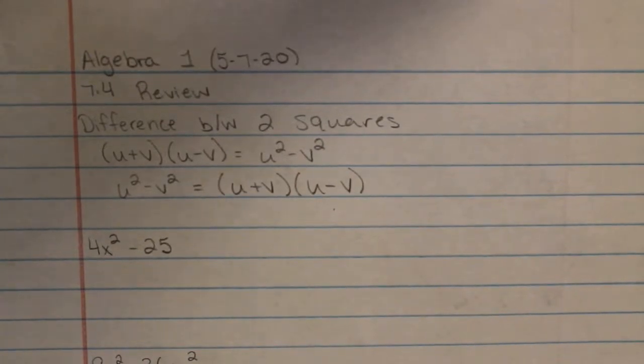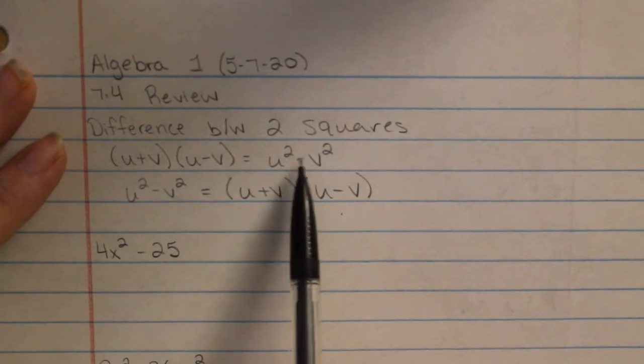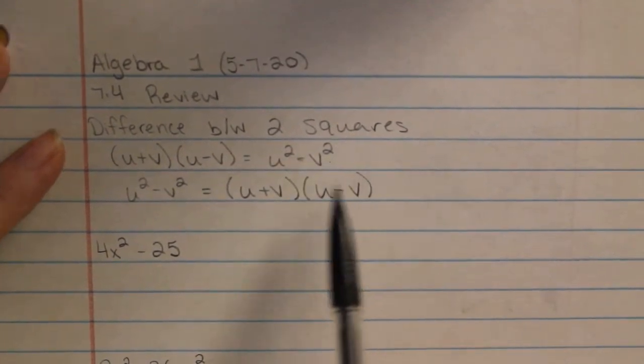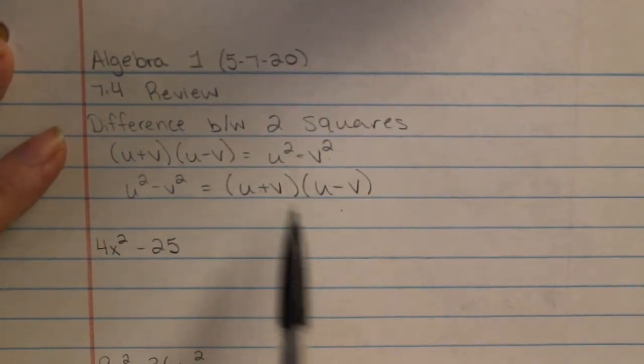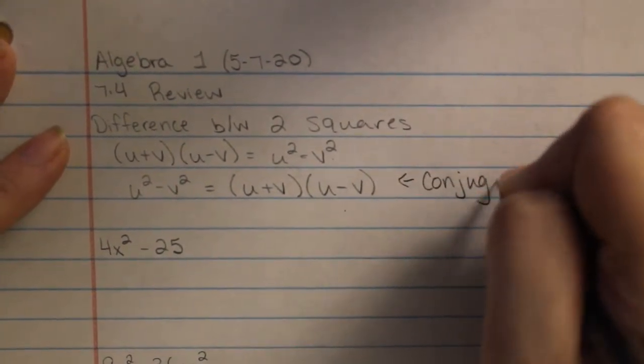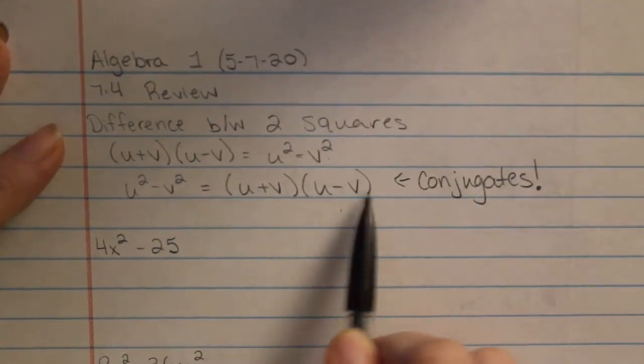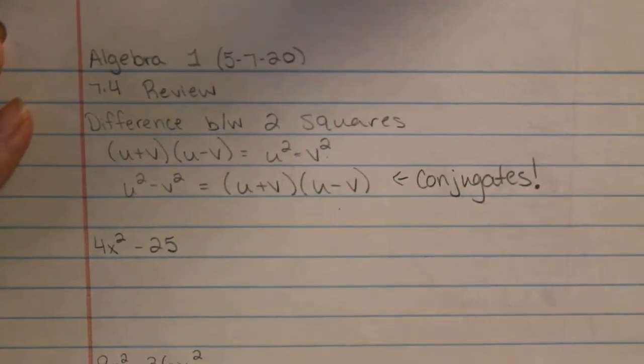Continuing on with our factoring, today we are doing the difference between two squares. So the difference between two squares is actually seen here. I've got a difference between two squares, okay? And if I were to factor it, I get, do you remember this? These are conjugates. Conjugates, because they're the same thing, just with two different signs.